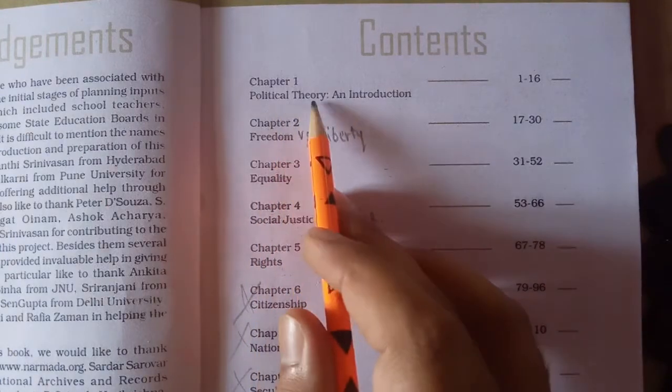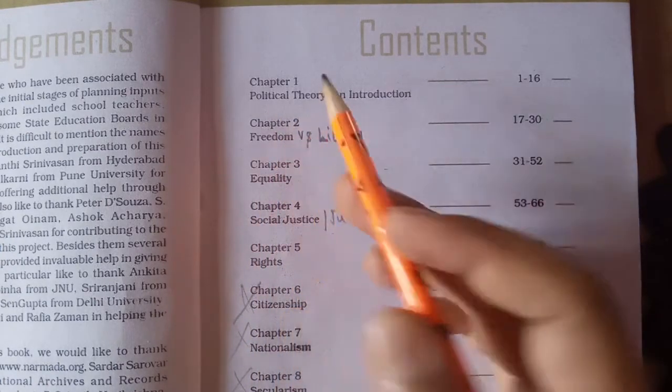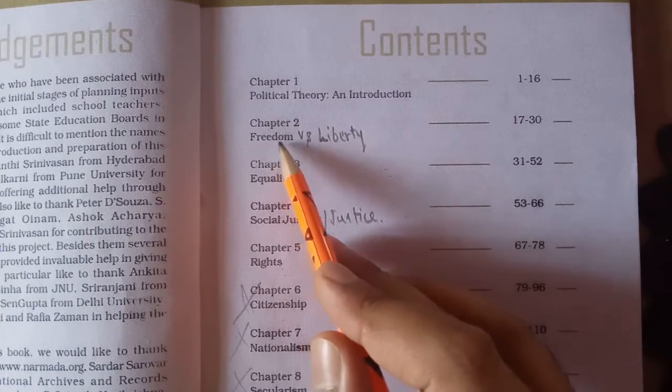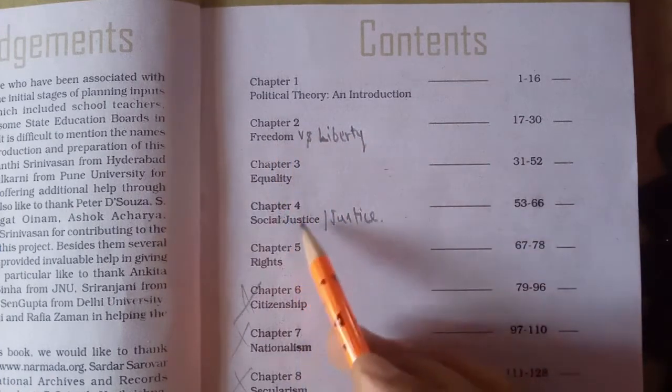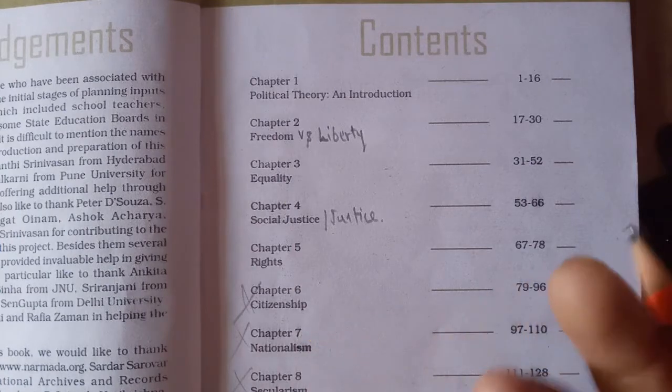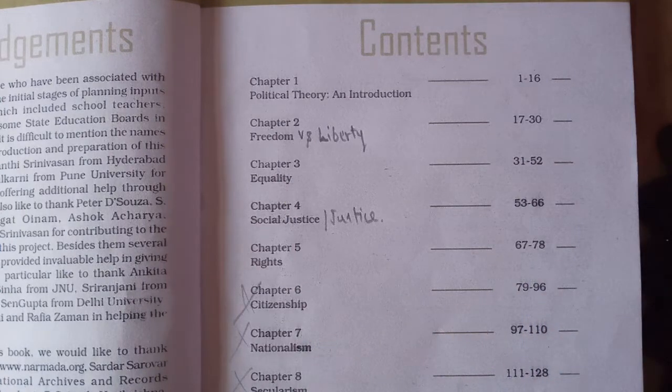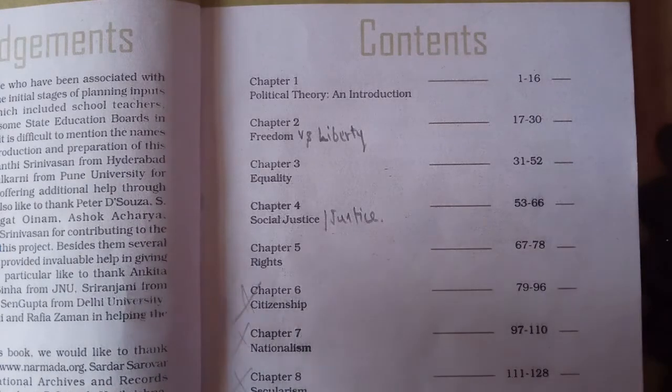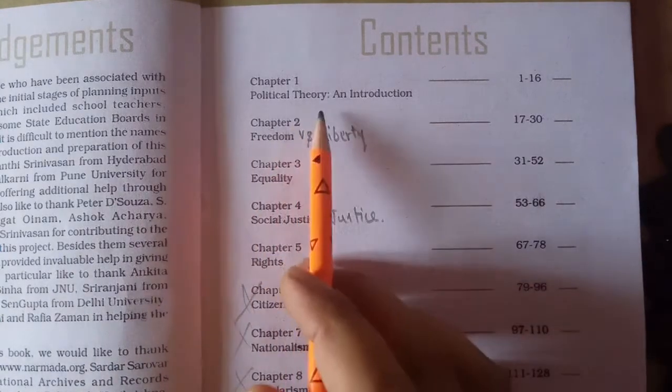So under political theory, we'll try to understand from where these concepts or political phenomena like freedom, equality, social justice, rights, secularism, citizenship and peace have come. All these concepts or political phenomena which are functional at the moment in our country have come out of political theories.